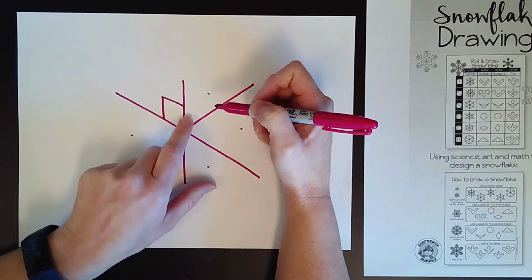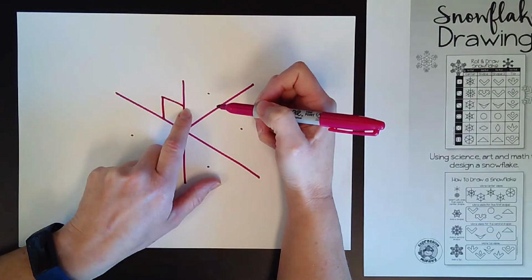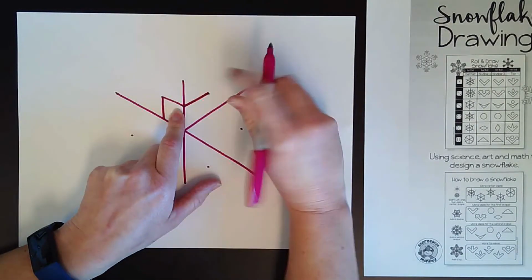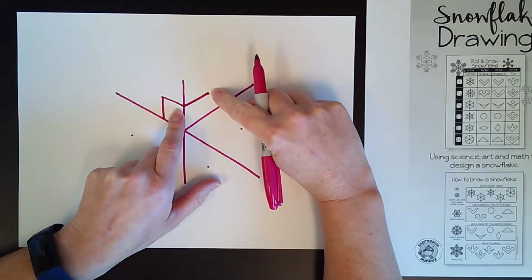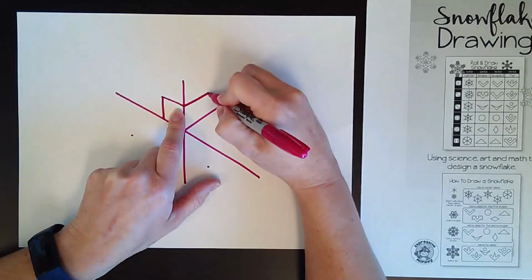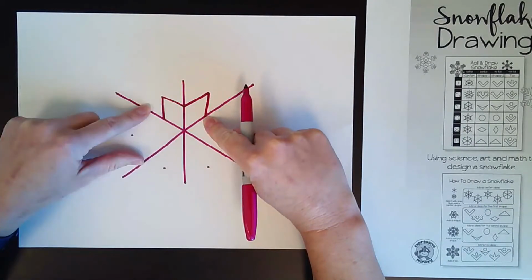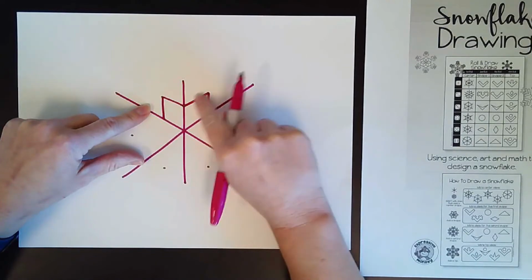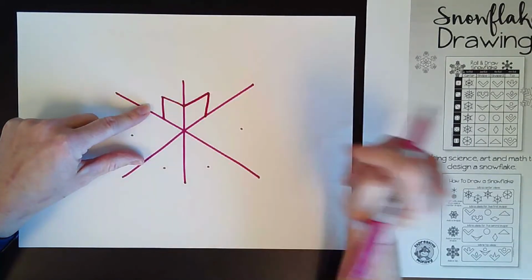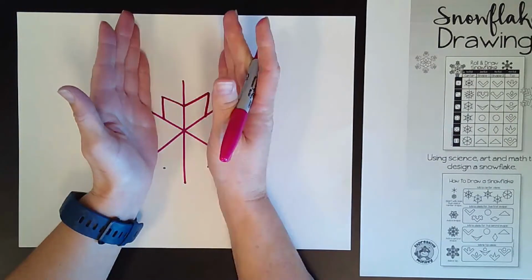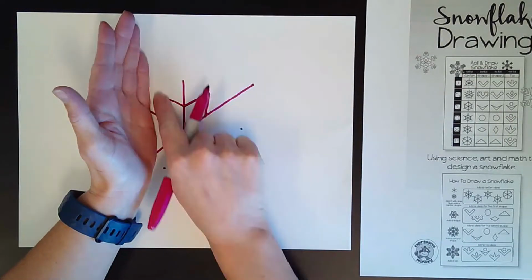Okay, now from the end of my upside down V here, I'm going to draw up to that dot. Then I'm going to draw back down, upside down V, and now I've got a diamond or a rhombus shape here. And see how this kind of looks like a capital letter M? See the capital letter M right there?